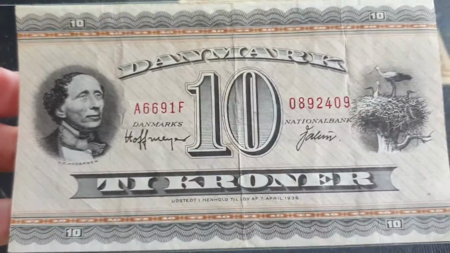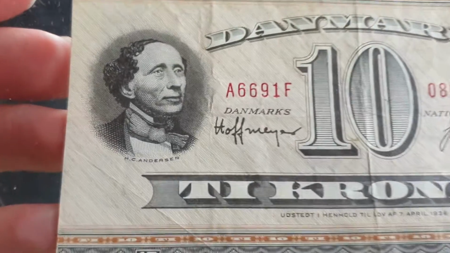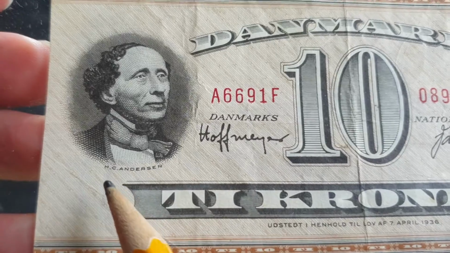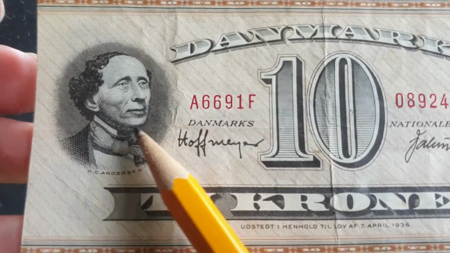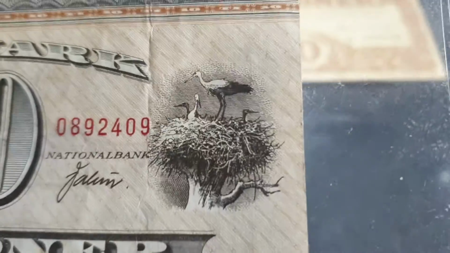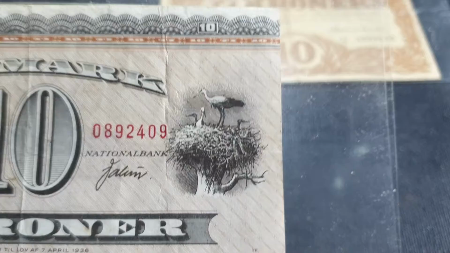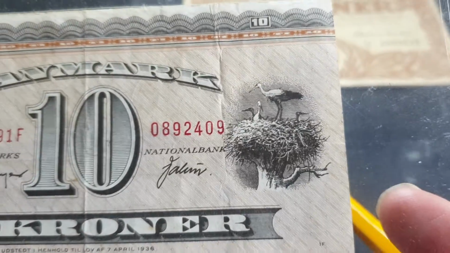It's a pity I don't have any more Danish banknotes. This one has Hans Christian Andersen, an author, and look, he has a receding hairline. And here we have a bird. I'll need to look that up. That is a stork, probably a white stork.